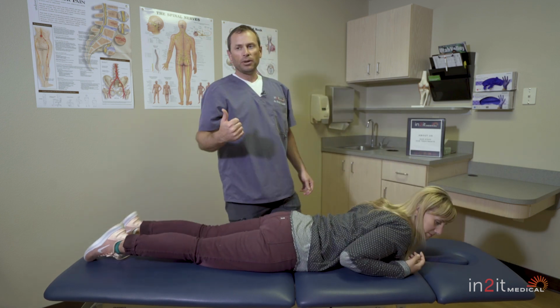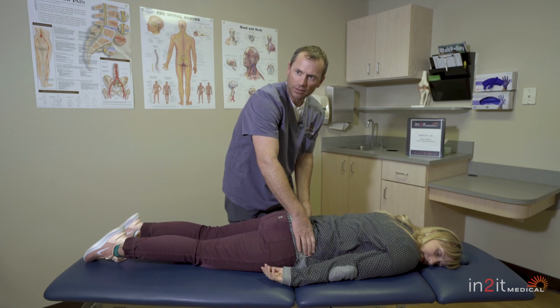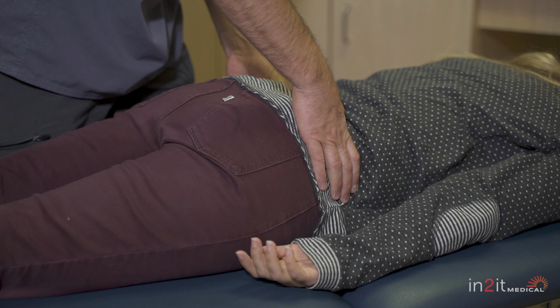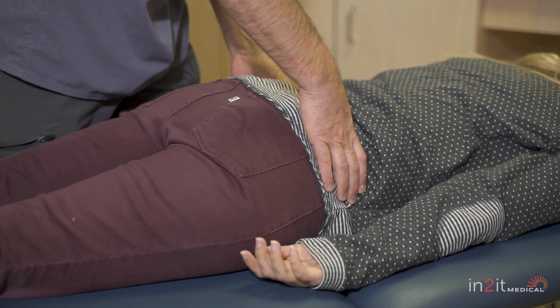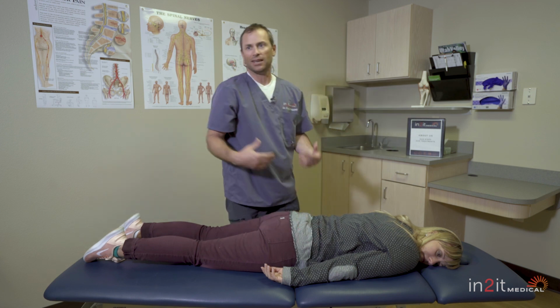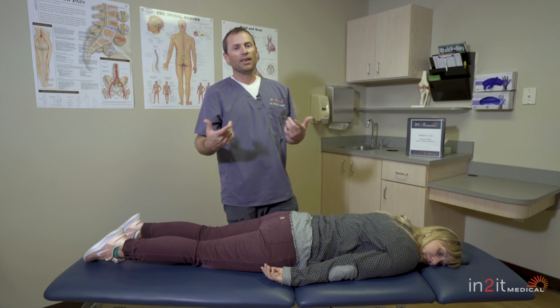So SI joint pain is pretty specific, meaning if I feel that dimple, that dimple that everybody has in their lower back, that's actually the beginning of the SI joint. It's called the Sacral Sulcus. If I palpate that region, put pressure there and ask, does that hurt? And they say yes, that's going to be more specific for SI joint dysfunction. And then we're going to check it.